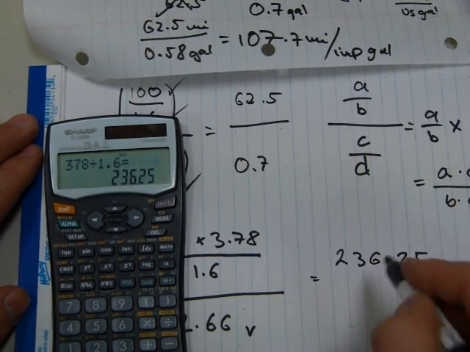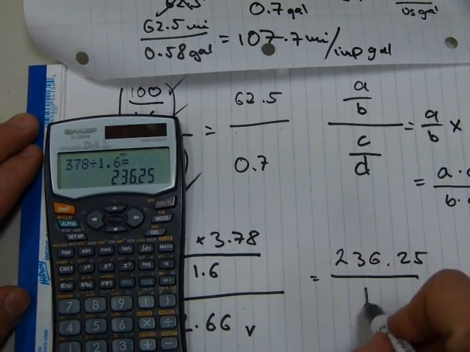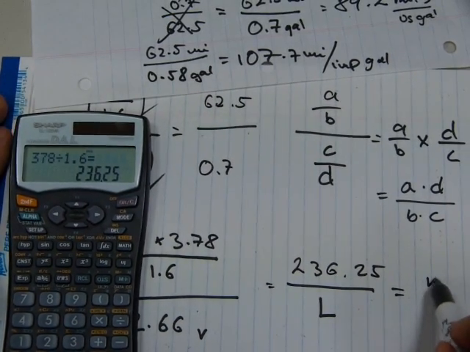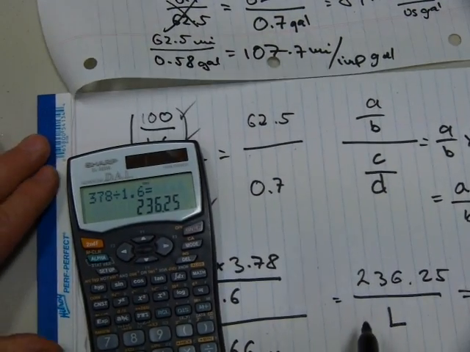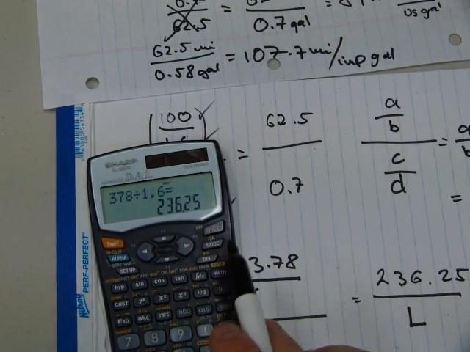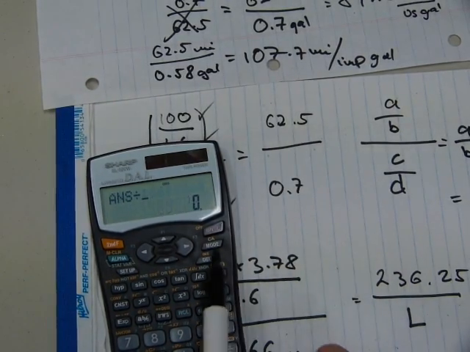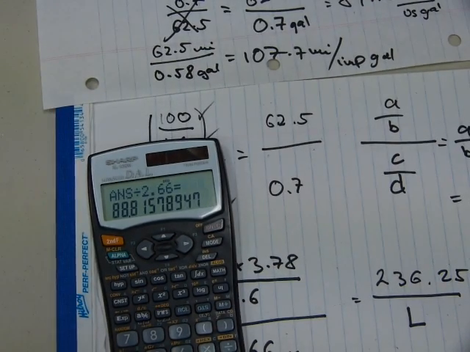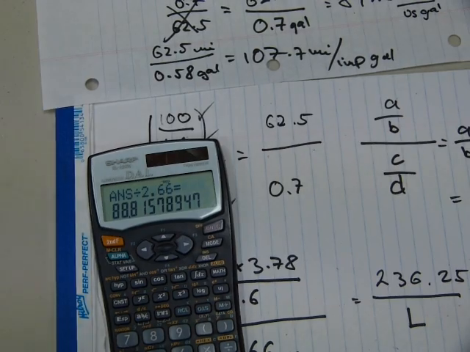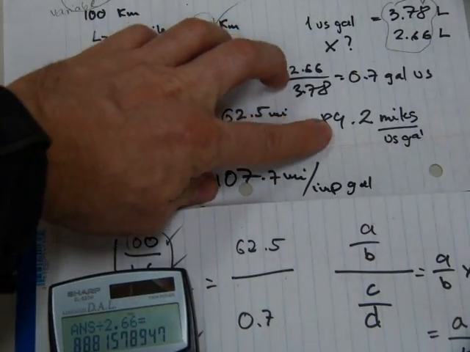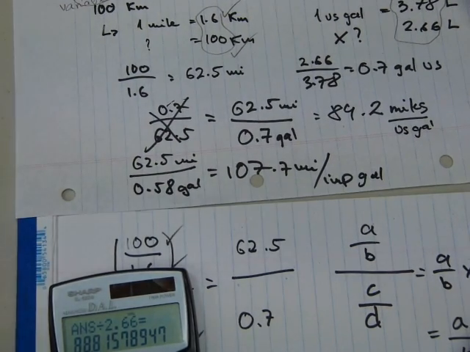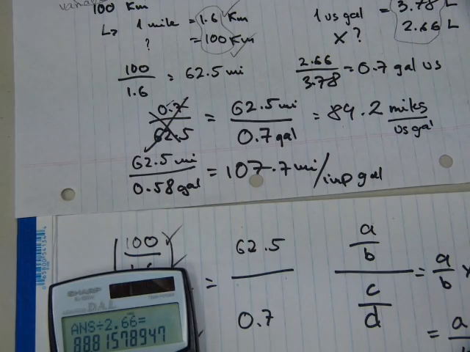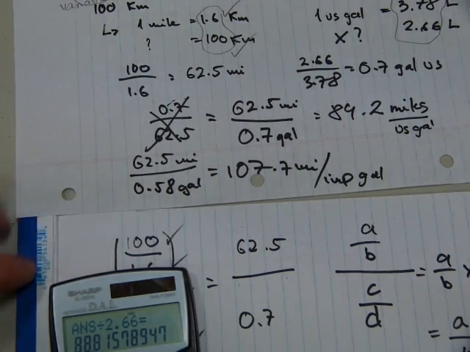236 and a quarter divided by the number of liters of gas, and you're gonna get miles per US gallon out of it. If you just go 236 and a quarter divided by 2.66, you're gonna get 88.8 out of it right away. Now I know that it's not exactly 89.2, but I was shaving off some of the decimal digits and made some simplification here. That's why it's not exactly the same, but they are comparable and they're close enough for a quick calculation.